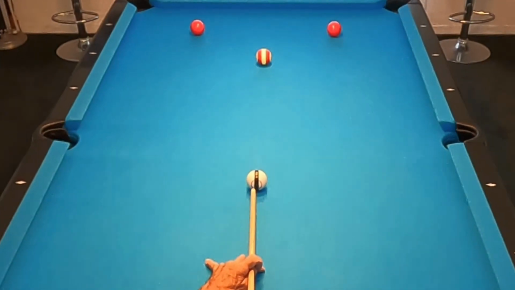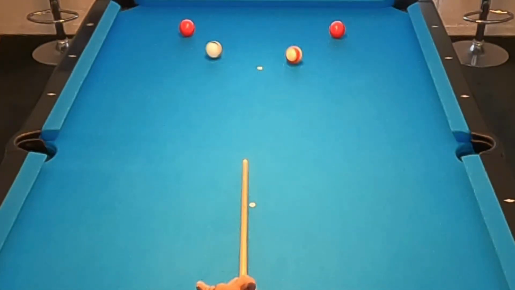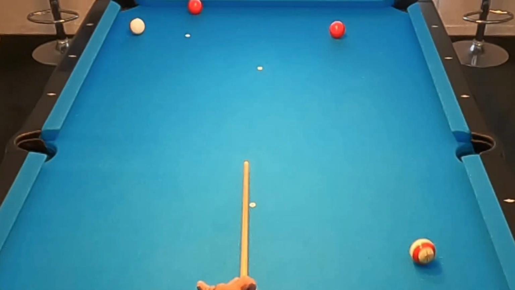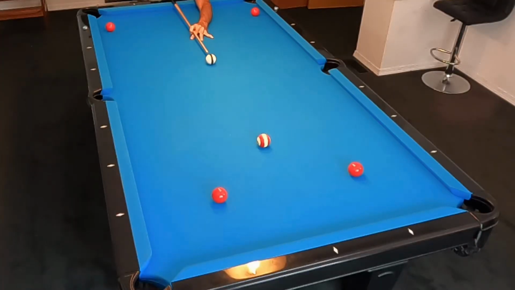So what is the takeaway from this video? By understanding the physics of applying spin to the cue ball and what its effects are on your object ball, you will more easily be able to manipulate the travel path of the object ball when you need to shorten or lengthen its path to the pocket.